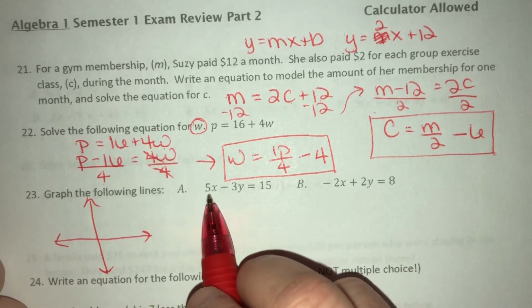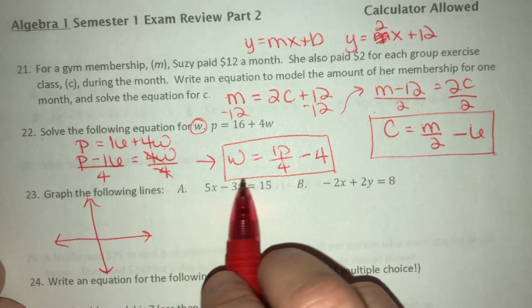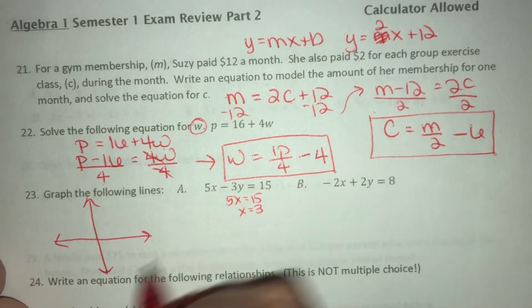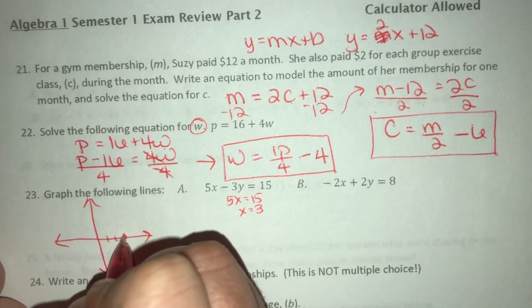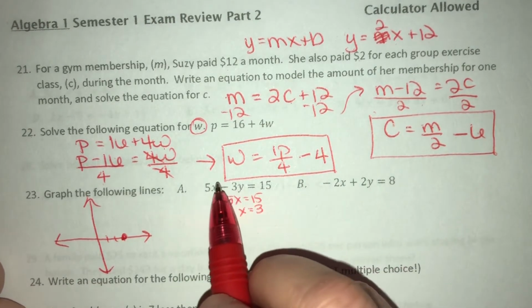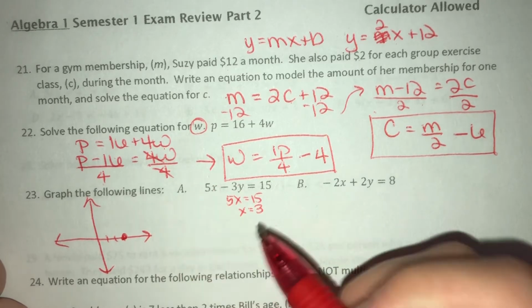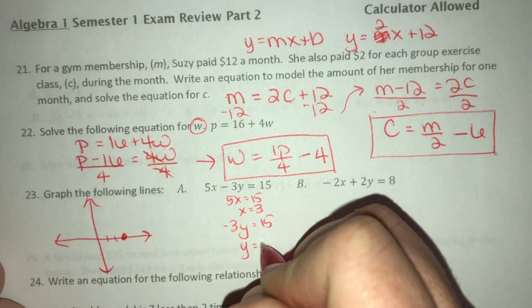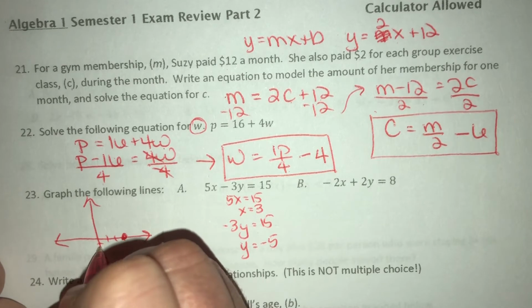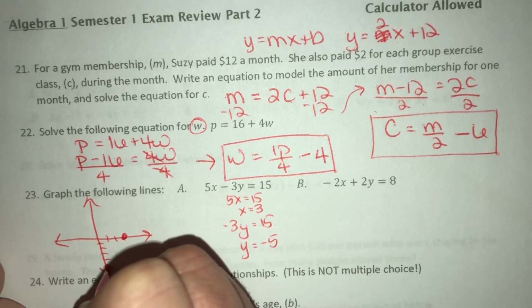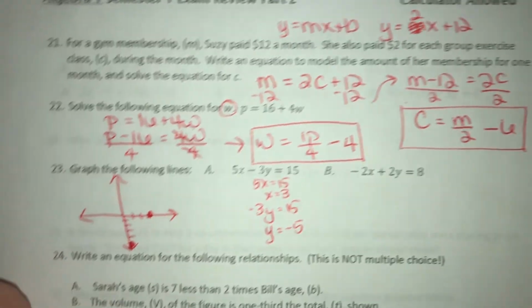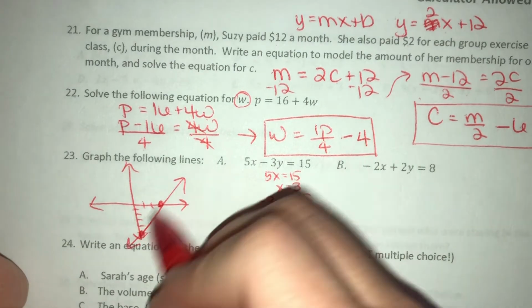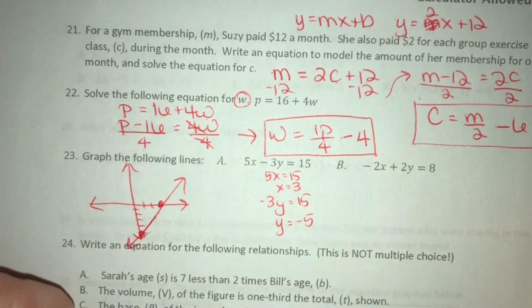And here, for the x-intercept, if we put a 0 in for y, that goes away. 5x equals 15. So x equals 3. So I cross the x-axis at 3. And then for the y-intercept, I plug a 0 in for x, so that goes away. Negative 3y equals 15. Divide both sides by negative 3. Y equals negative 5. So on the y-axis, I go down to negative 5. Once I have my two intercepts, I just draw a line to connect them. And I'm done. Oh, that was supposed to go through there. Should be a straight line going through those 2 points. That's super easy, right?